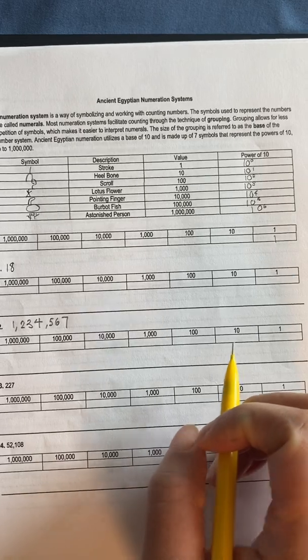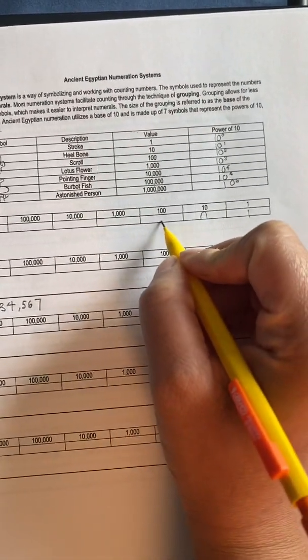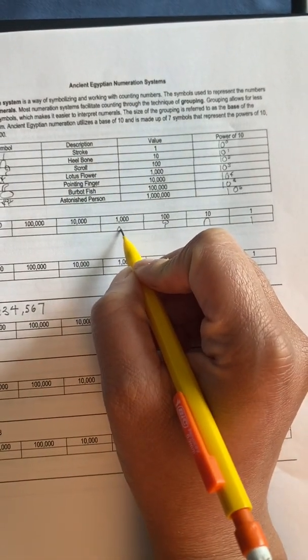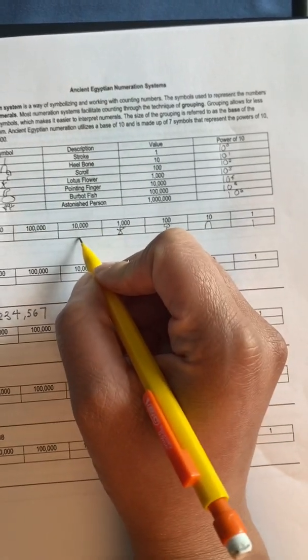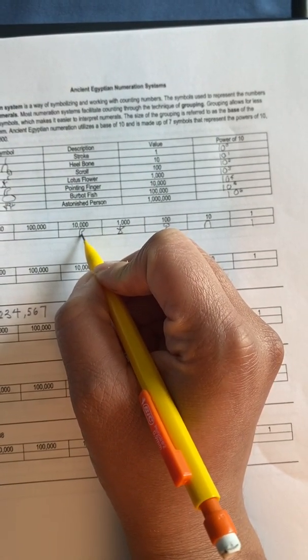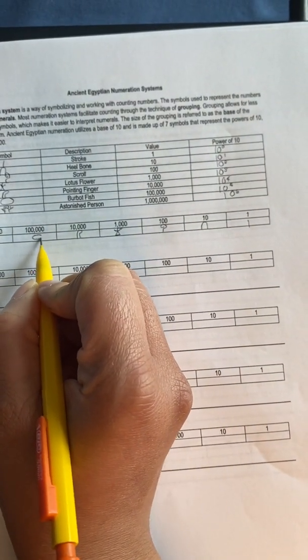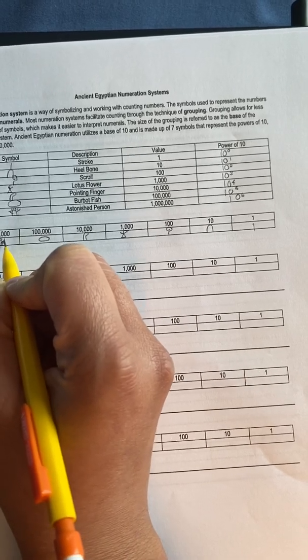The heel bone will be in the tens place as that has a value of 10. The scroll in the 100s. The lotus flower in the thousands. The pointing finger in the 10,000s. The burbot fish in the 100,000s. And the astonished person in the millions.